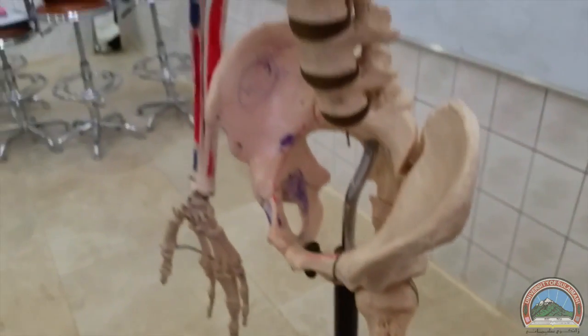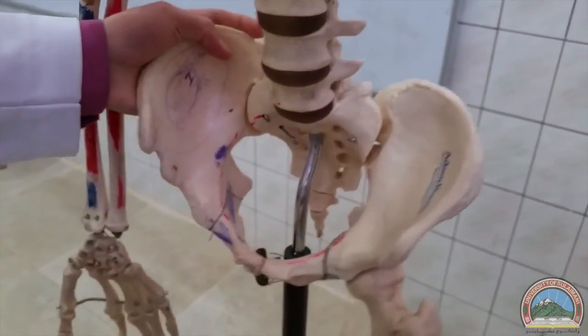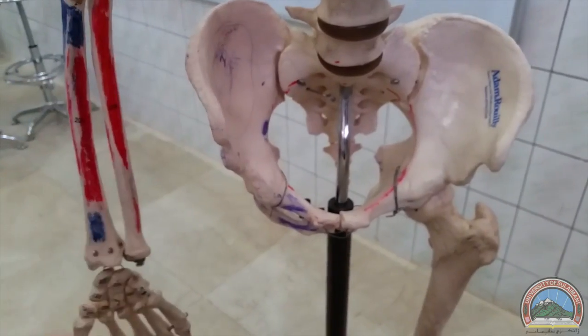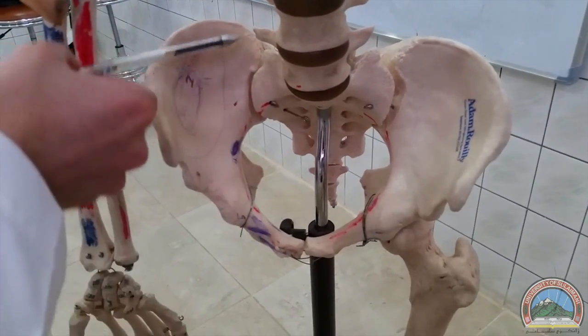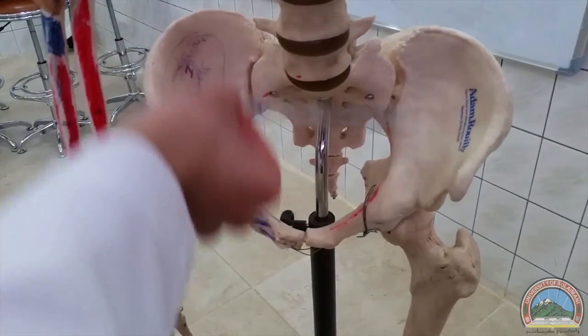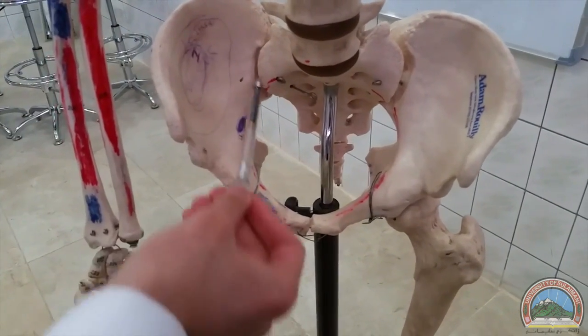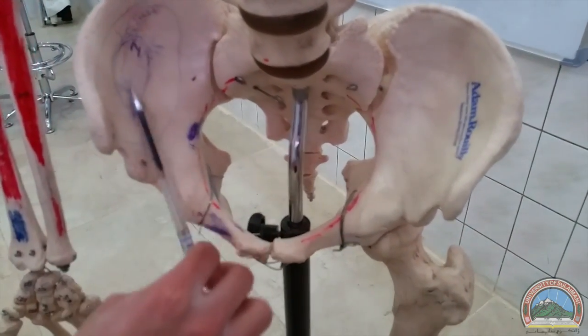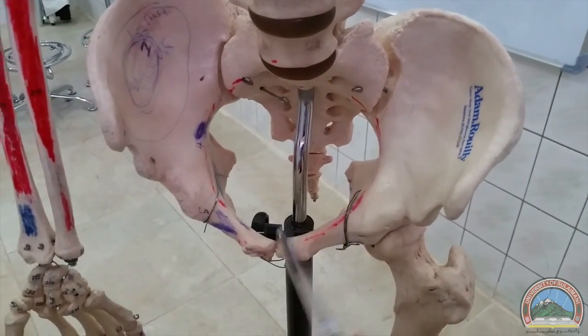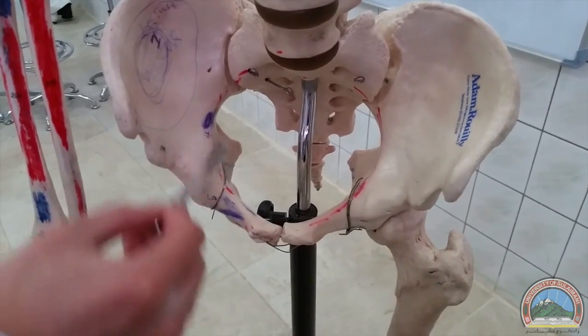Now it's important to indicate the right and left. So this is the anterior view of the hip bones. We see the articular surfaces, the iliac fossae, the iliopectineal lines.